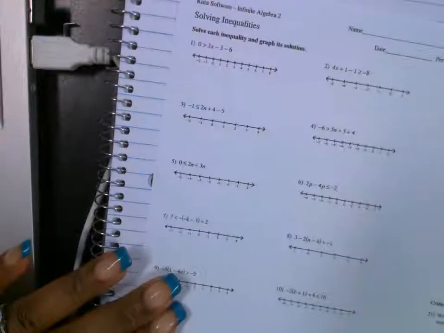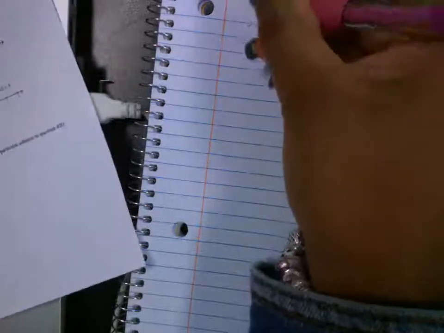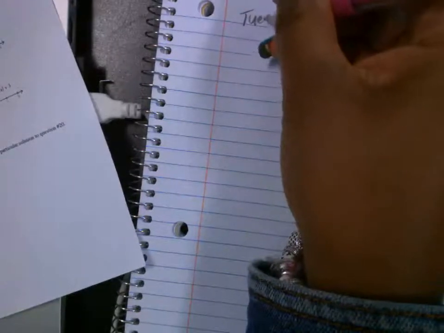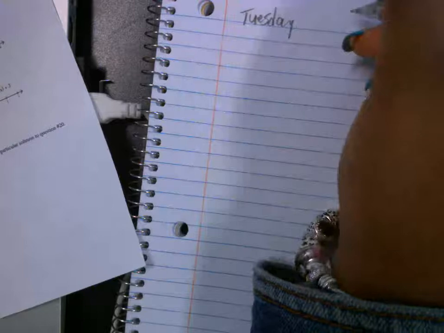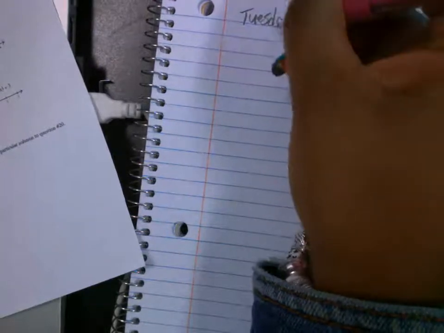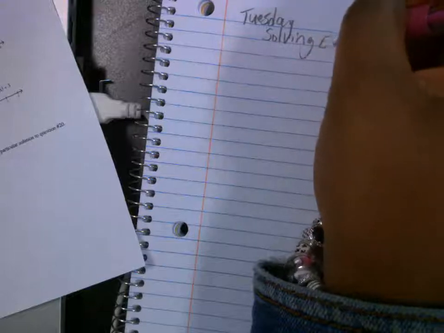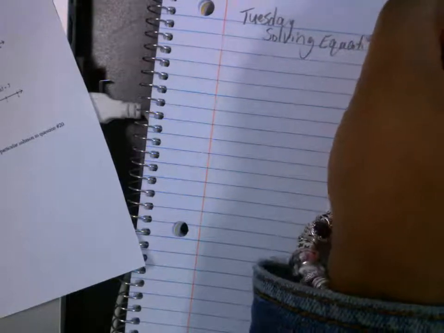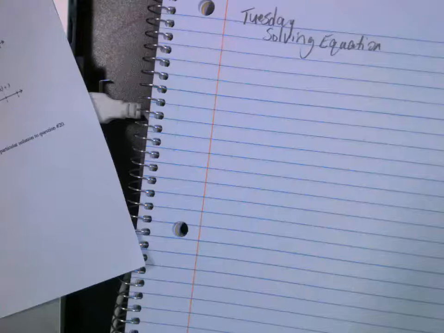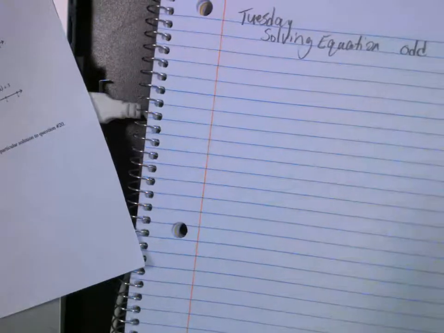All right, so this is going to be our homework help for Tuesday night. Okay, Tuesday night's homework help. This is Tuesday. And I'm going to be doing the solving equations, and we're doing the odd problems. Okay, we're doing only the odd.